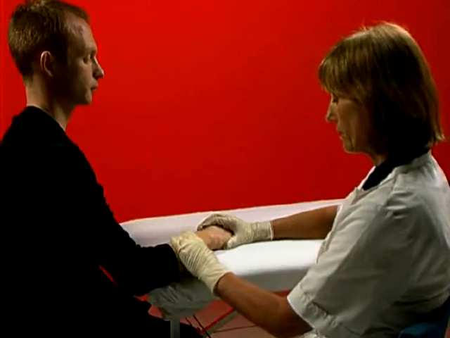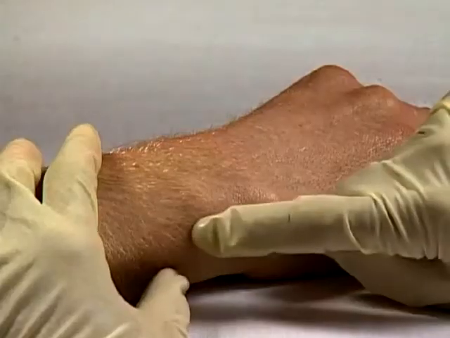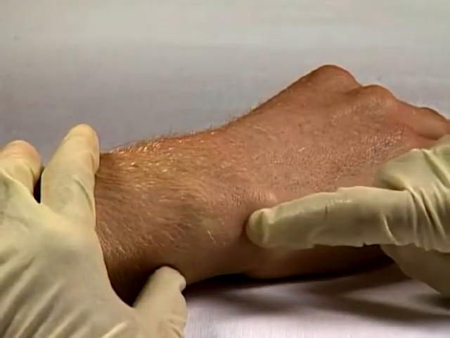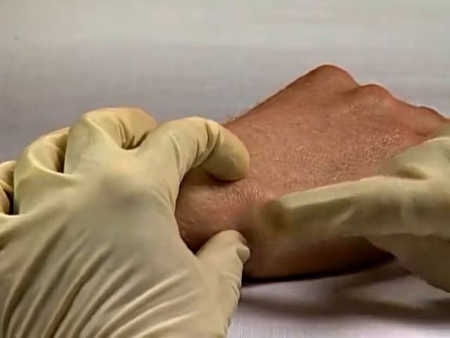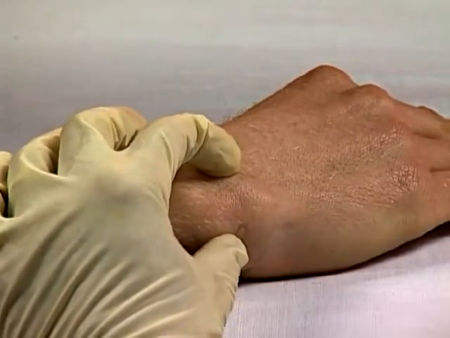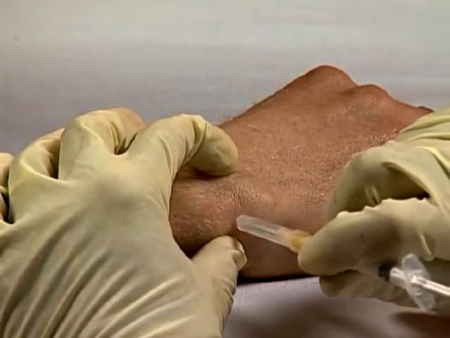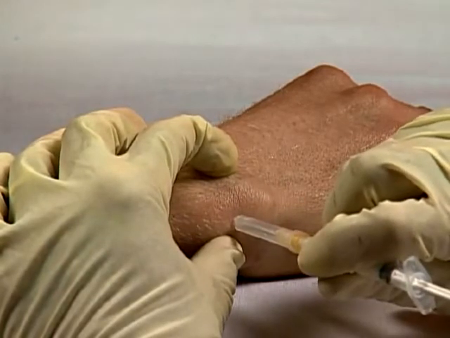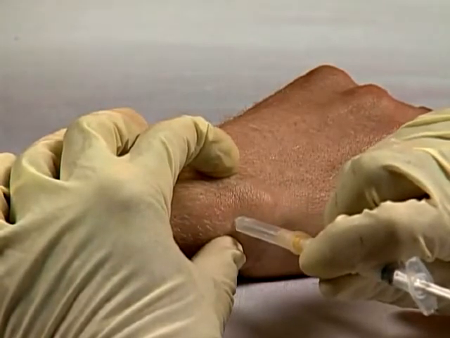Place the wrist in slight radial deviation. Find the joint line distal to styloid process of the ulna. Mark entry point here, clean and firmly stretch skin, and rapidly insert needle perpendicularly. Aspirate and inject as a bolus.